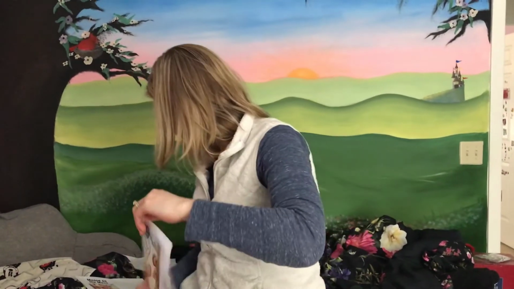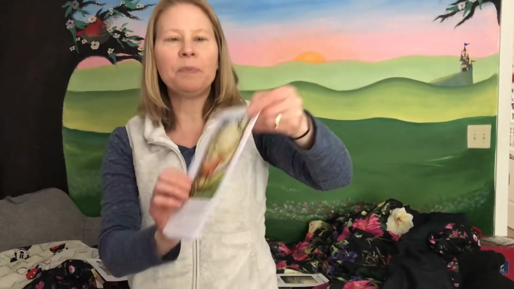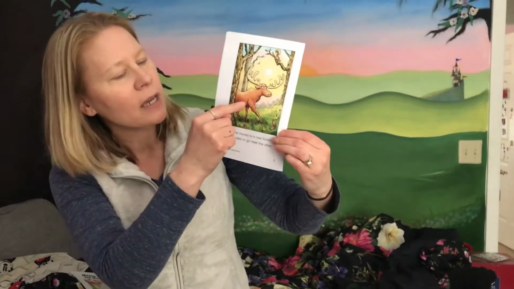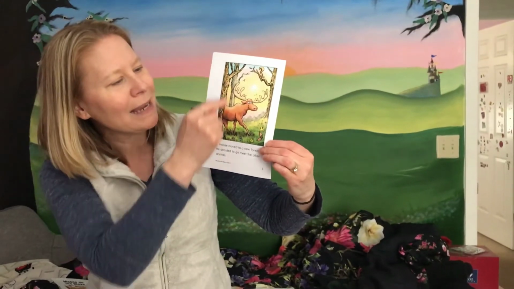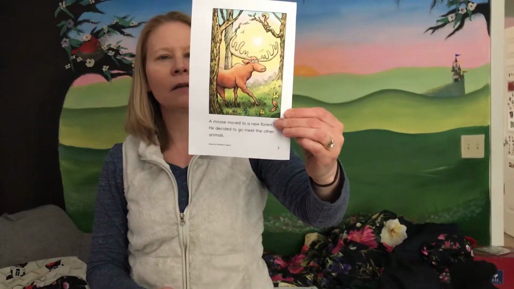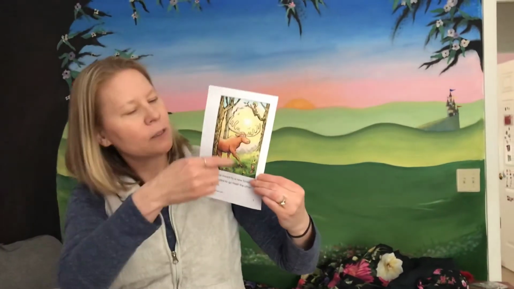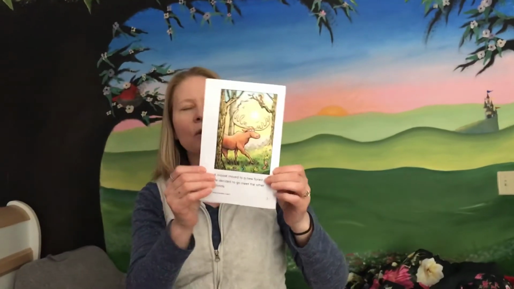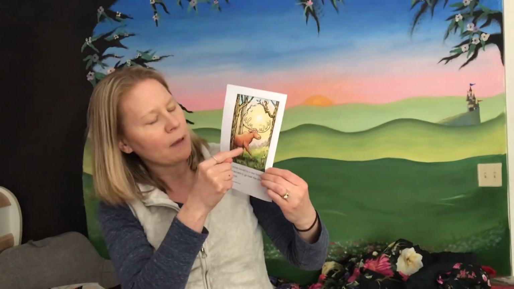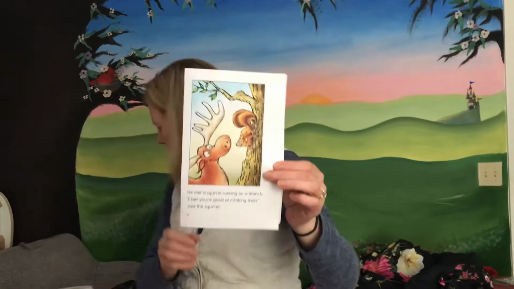So that's our first part of the story. Let's talk a little bit about this picture right here. We can use the word between in this picture. Look, the moose is between the two trees. When you're in the middle, that's between. The moose is between the trees. What's your sentence for between? Think about it.